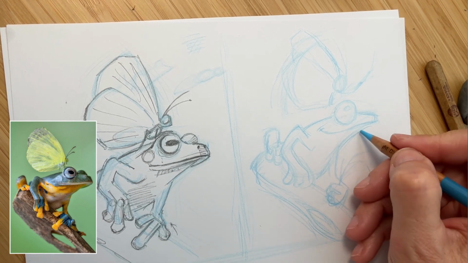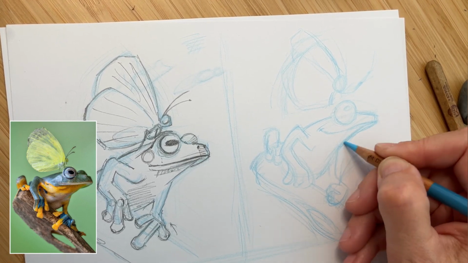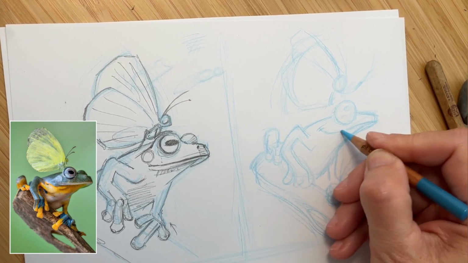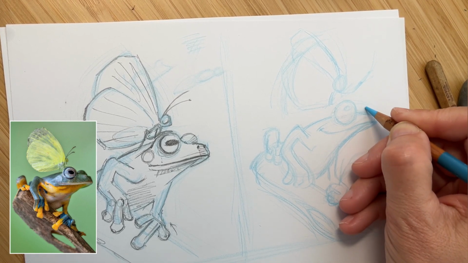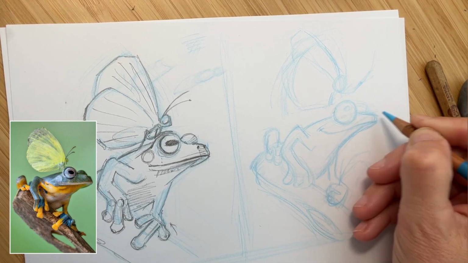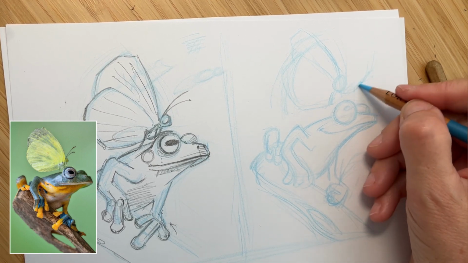Actually, it is a little bit tough for me to draw in this position, but that's what I find for now. It's what I can do for now. Okay.